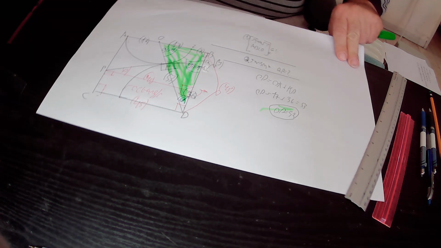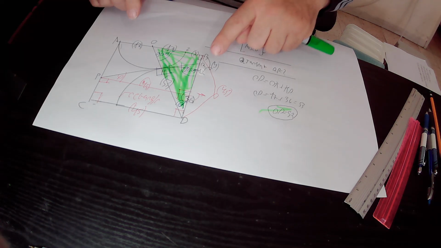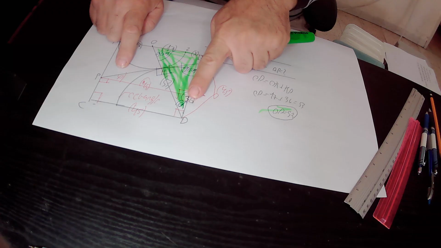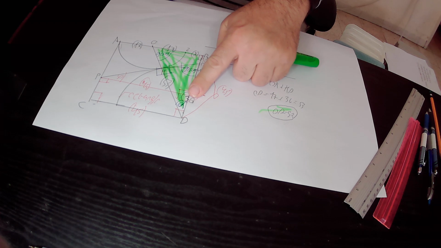First of all, those two angles are both equal to alpha and therefore they are equal to each other. This is angle BDO in the green triangle BDO.